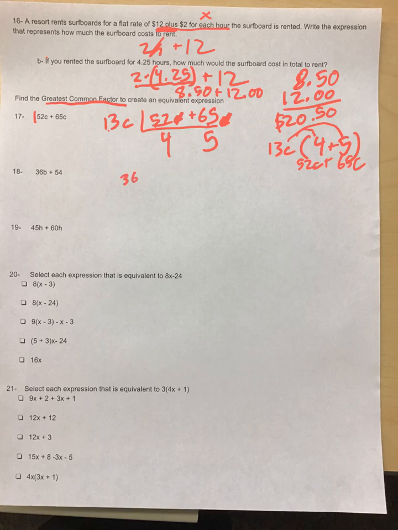So we have 36B plus 54. So I can factor out a 9 for sure. Now I can't factor out a B because there's only one B. There's none over here. So when I factor out a 9, 36 divided by 9 is only going to leave me with 4. But my B needs to come down. So I have 4B plus 6. Because 54 divided by 9 is 6.